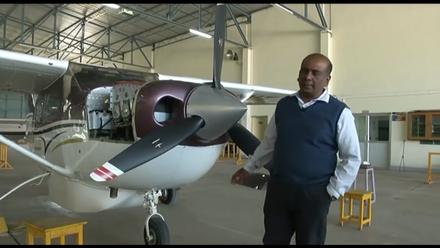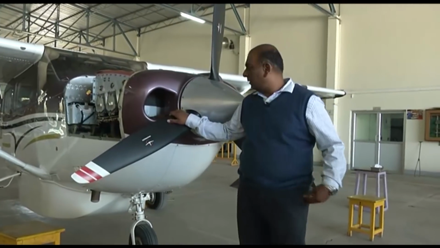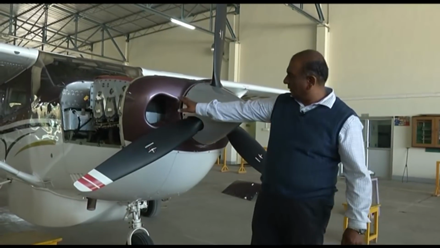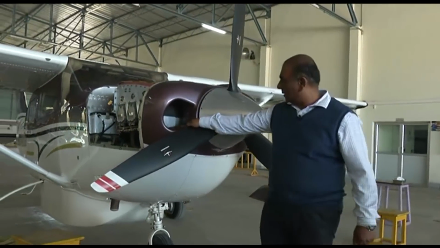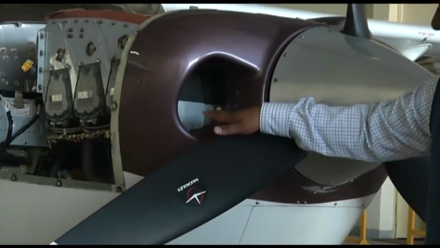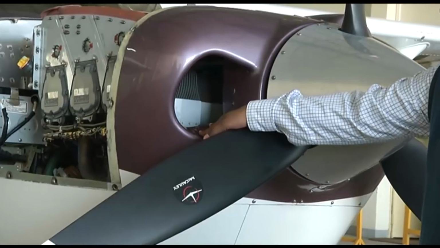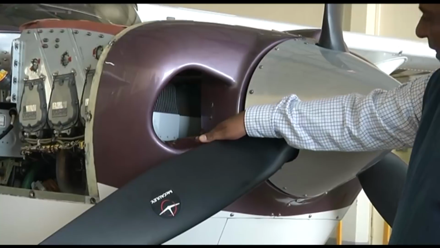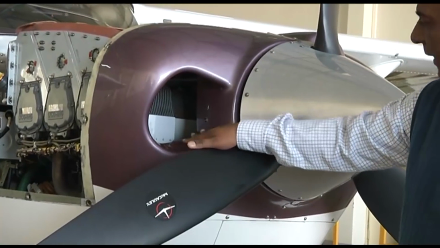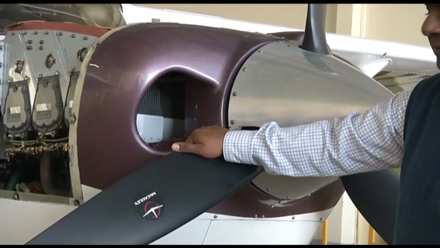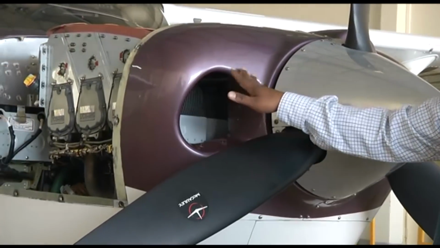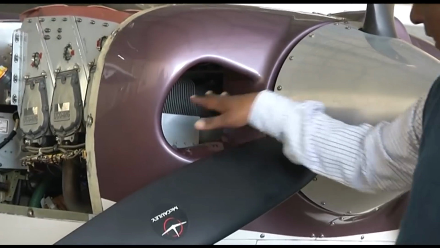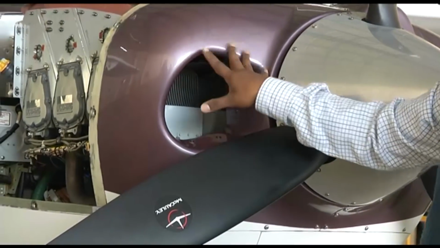So as we know that this is a Cessna 206 aircraft, let us look at the induction system. In this aircraft, you can see the opening here. This is an opening from which the air goes in. This is also called a ram air intake. It has a specially designed opening which adds to the power. As we have seen in our slides, the opening is designed in such a way that it adds to the ram effect.